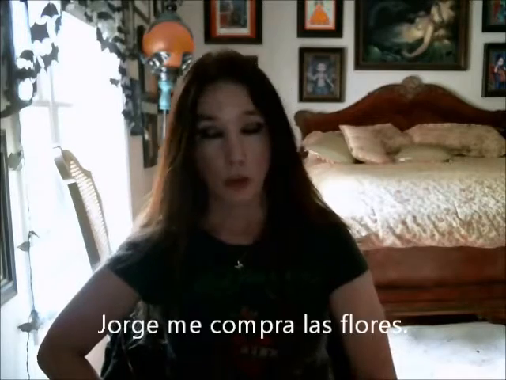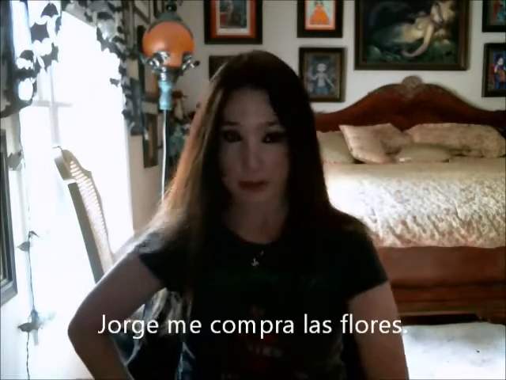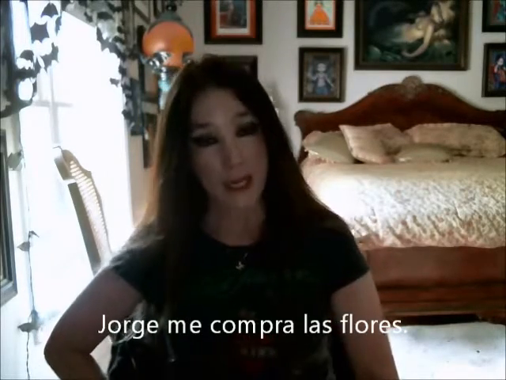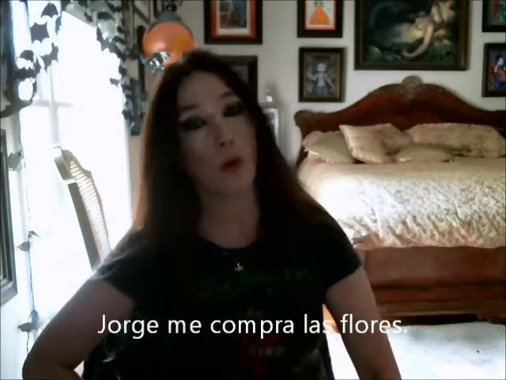Then if we did just the indirect object pronoun, you want to say Jorge buys the flowers for me. So, Jorge me compra las flores. But now you want to put them all in the same sentence and say Jorge buys them for me.